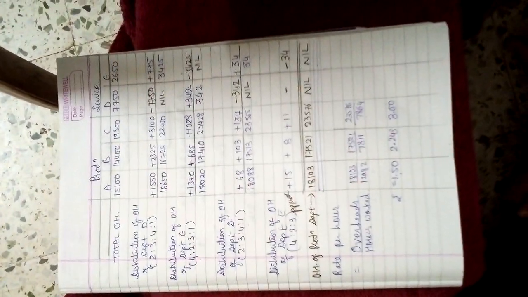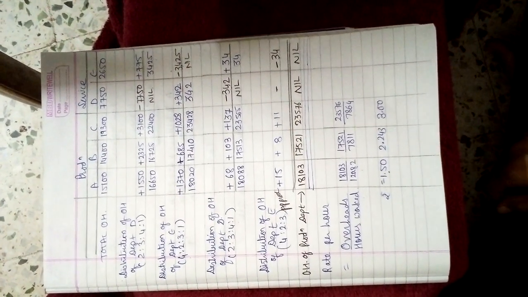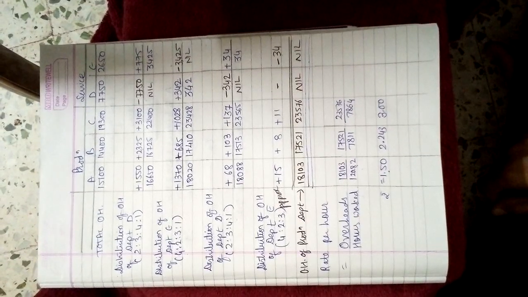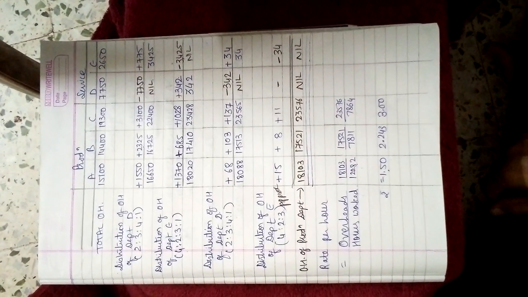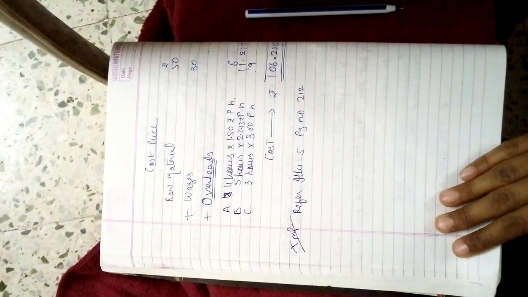Next, distribution. This. There will be minor fractional difference in the answer due to the printing error in a textbook. Next, this.